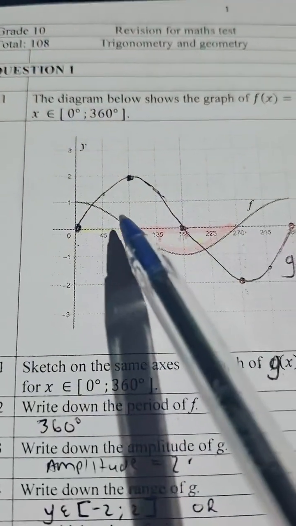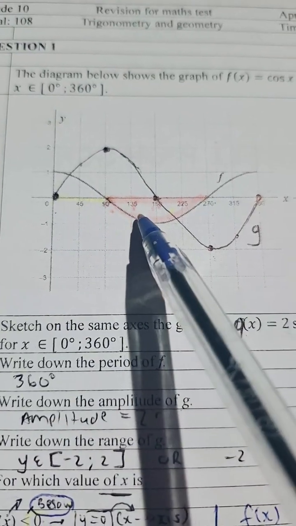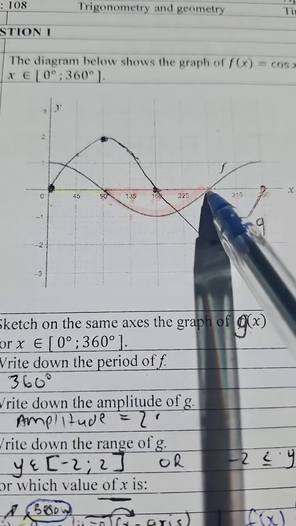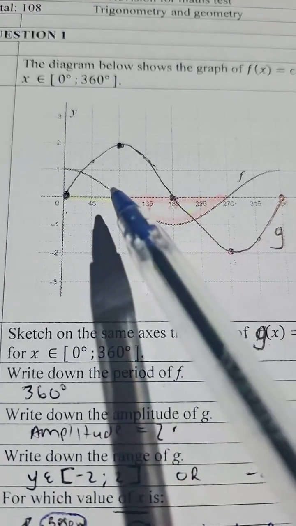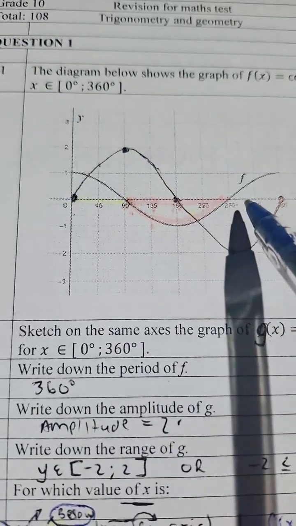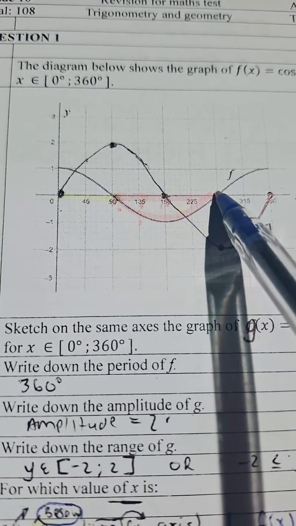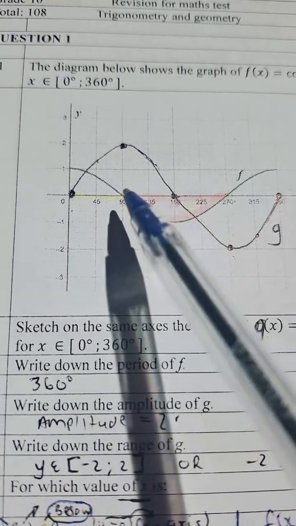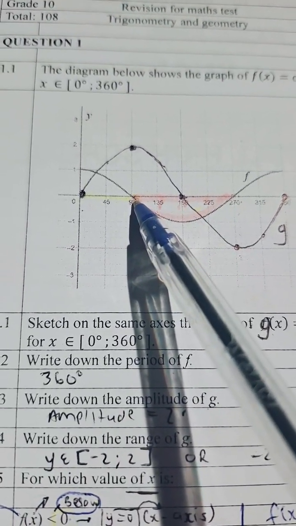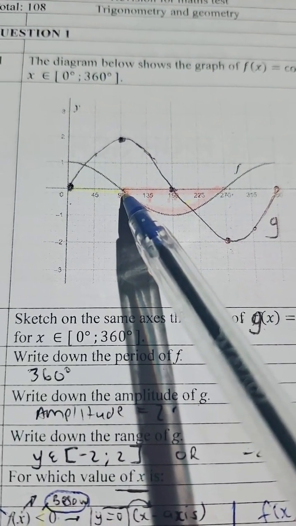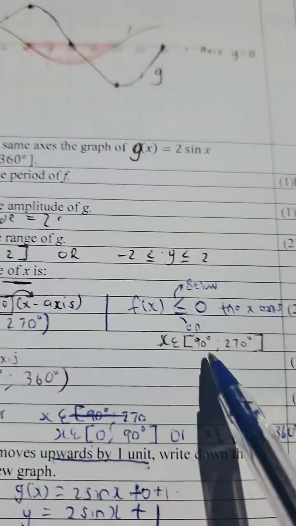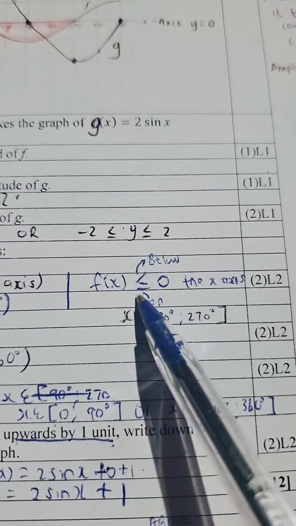So if we go back to the same picture, this time round, from 90 to 270, at 90 the function is on the x-axis. At 270, the function is also on the x-axis, which means these values now need to be included as part of the interval answer that shows the function is on the x-axis.